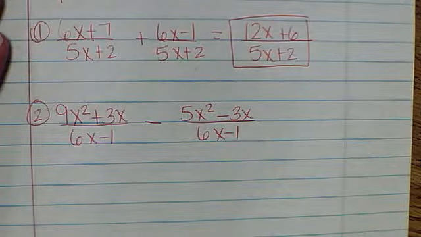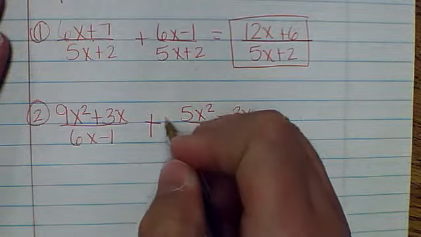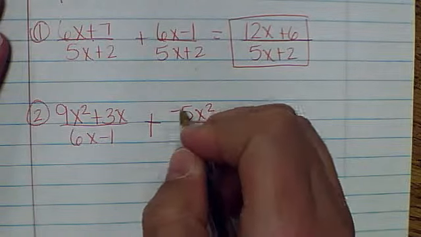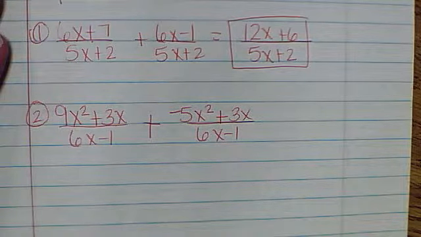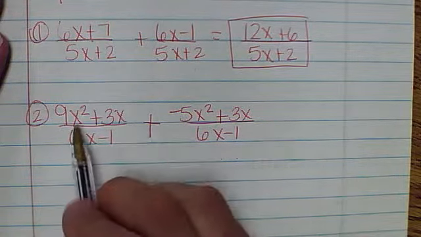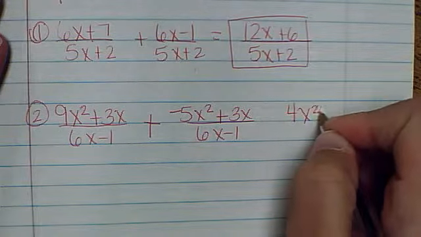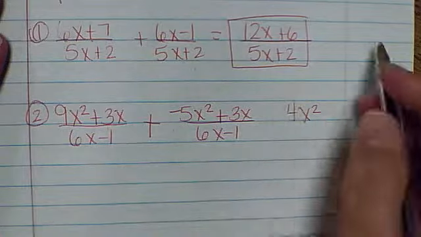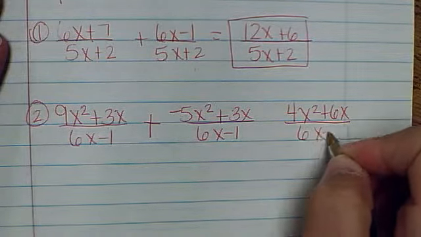And what I meant by that is that you change the minus sign to plus, and you change everything after it on top. So that becomes negative, that becomes positive. And now we do our like terms. 9x squared and negative 5x squared makes 4x squared. 3x and 3x makes 6x over 6x minus 1.